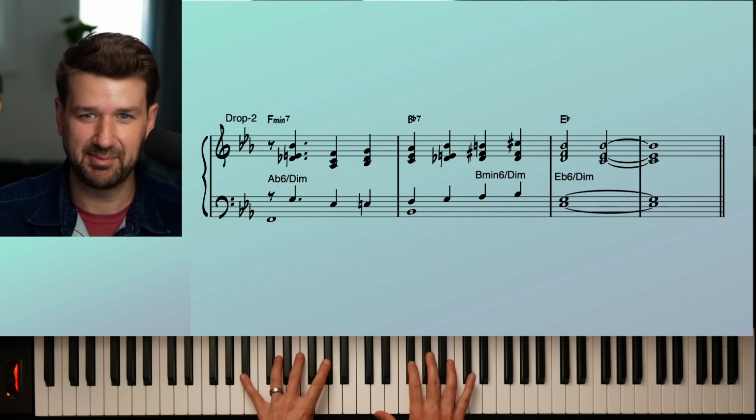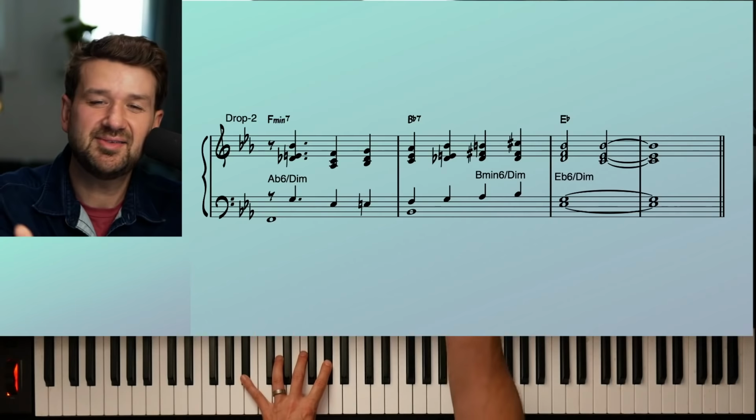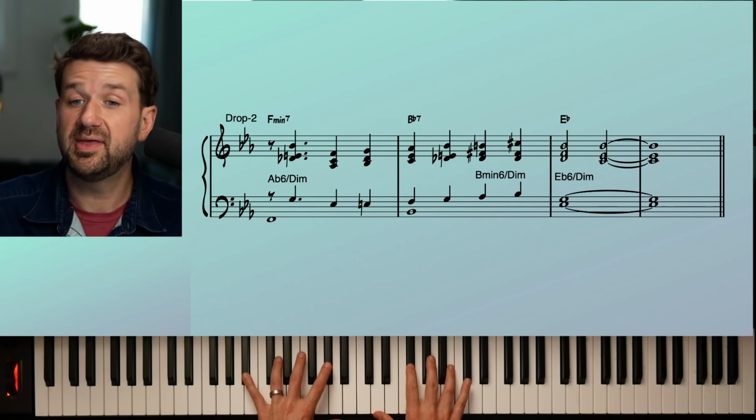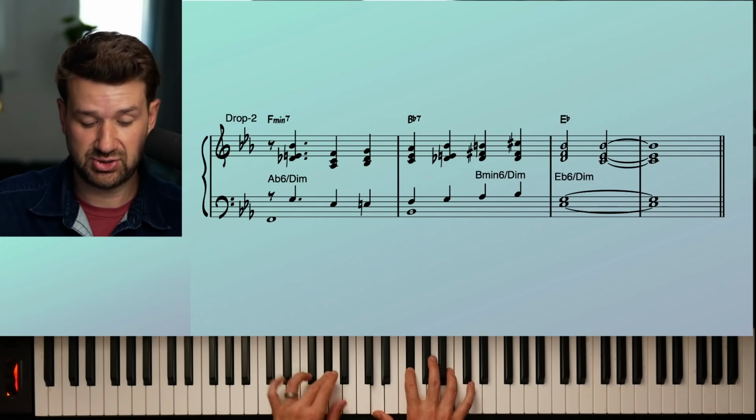I got called out a lot in the comments. When it says B minor, I don't even think about it. You know what I mean? When I see the chord. Anyway, but this is a B minor 6 diminished over this B flat.